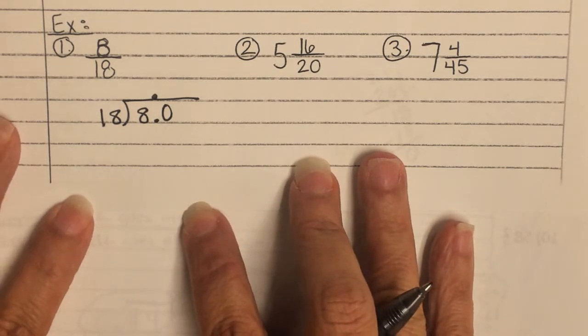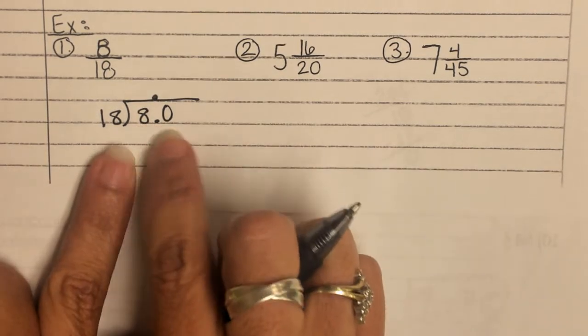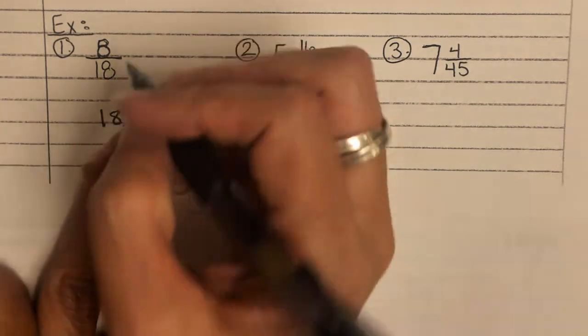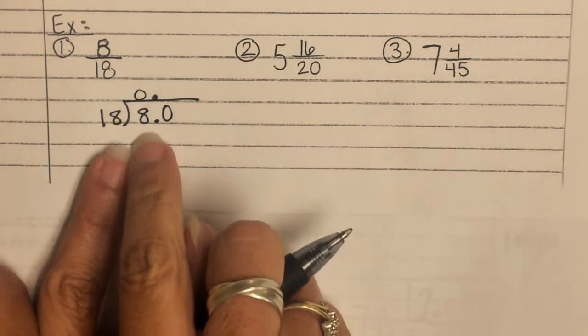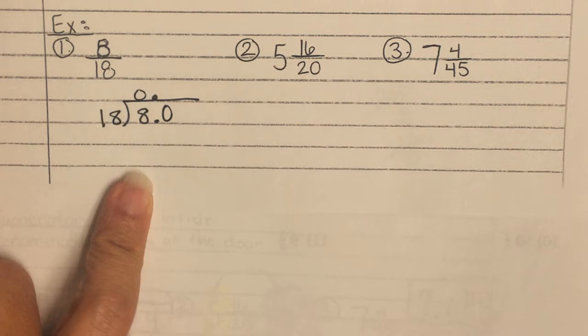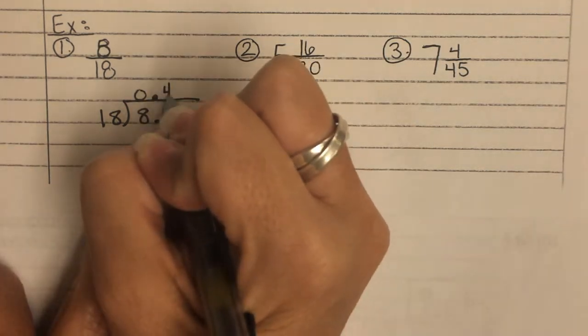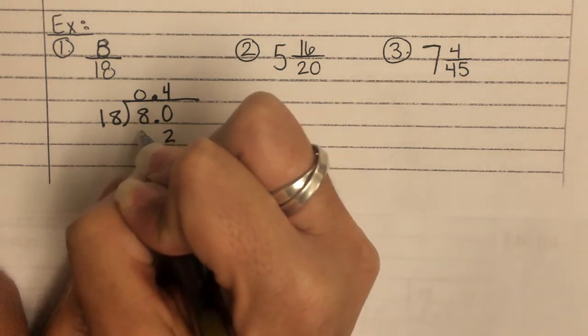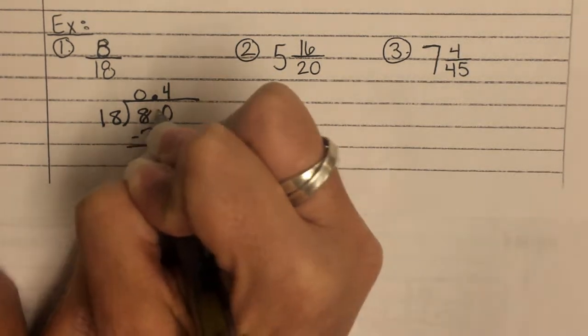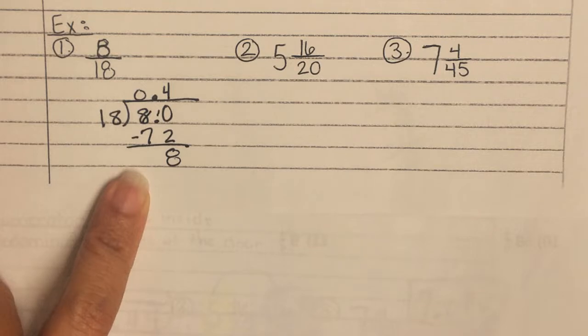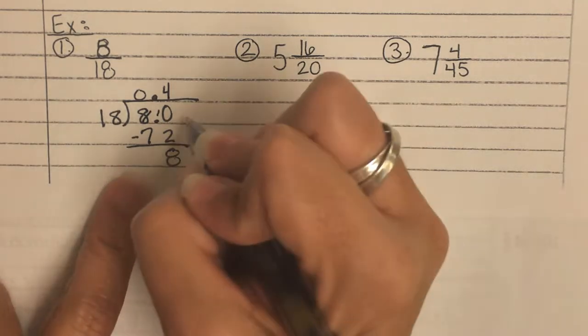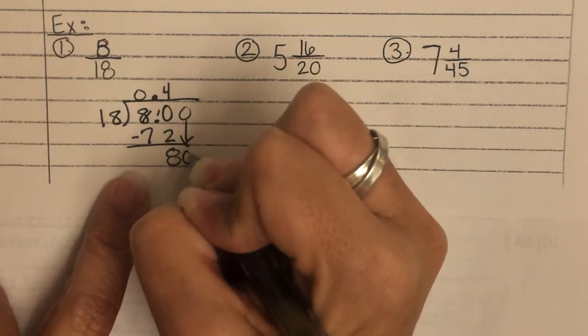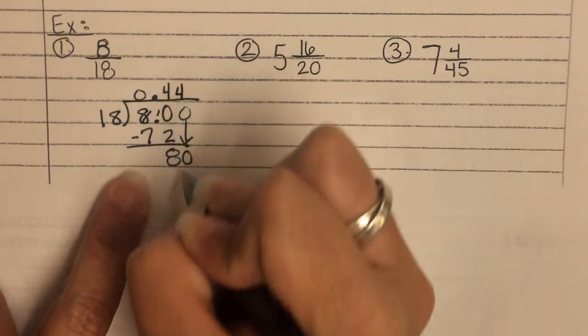Okay, now 18 into 80. It won't go into 8. 80. It's about 20. Like 18 is about 20. 20, 40, 60, 80. About 4, you think? Okay. 4 times 8, 32. 72, yes, thank you. I get an 8 again. So if I add another 0, we're seeing it already. It is repeating.